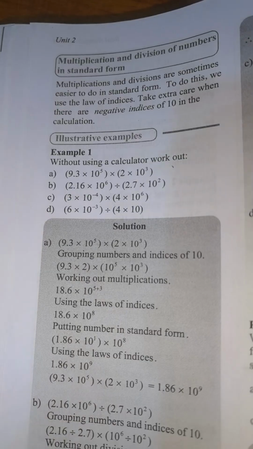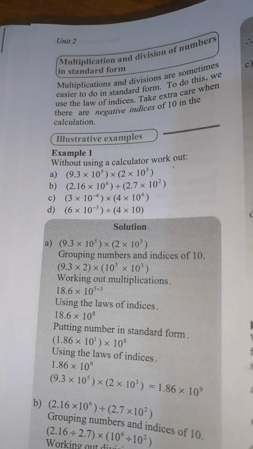So we are finally on multiplication and division of numbers in standard form. Now, real quickly, the rule is that for multiplication and division, we do grouping and we apply the laws of indices. Now, don't be alarmed. We choose the simplest of the laws. We have a number of them, but this one is with the addition and subtraction of the powers, right? When it is multiplication and when it is division, right?